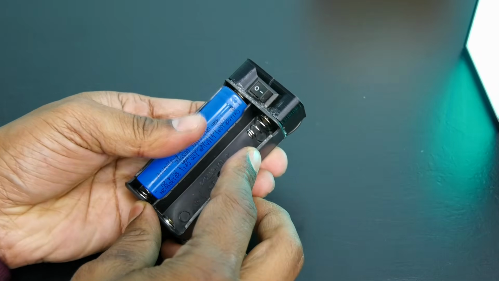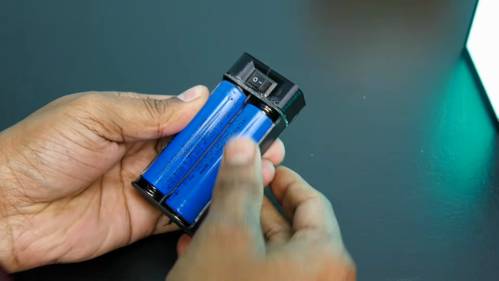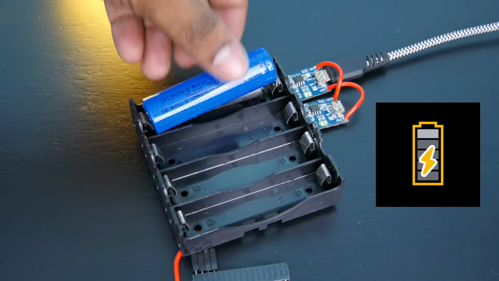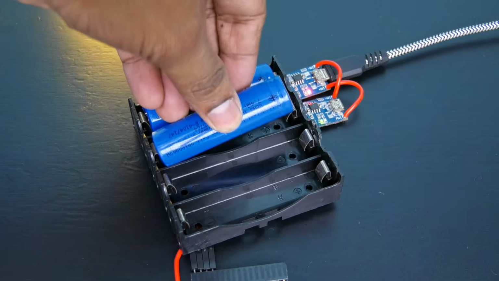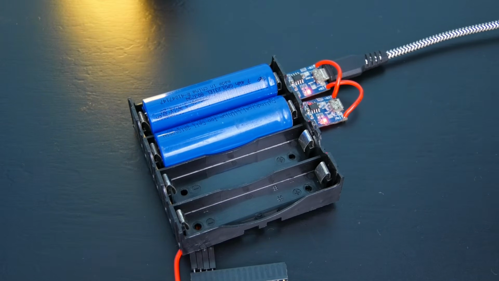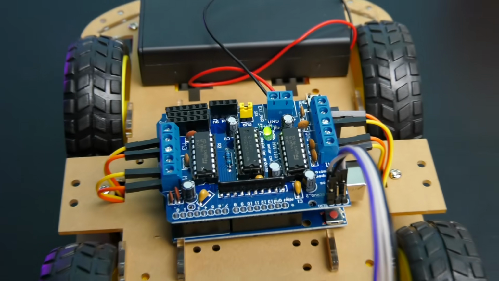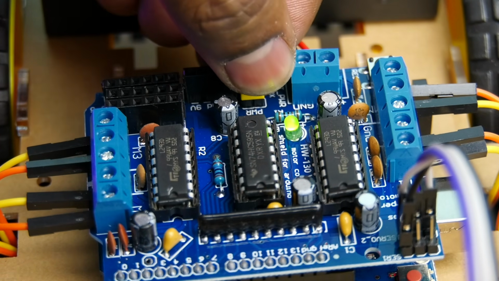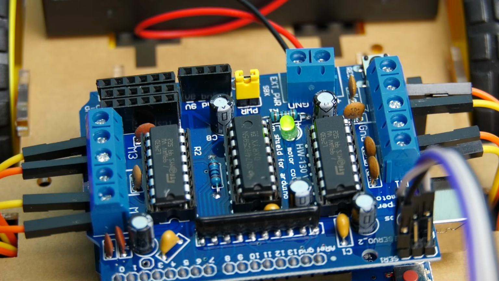Push the batteries toward its positive terminal as spring-loaded battery holders may have contact issues. Also, fully charge the batteries before use as new batteries are not fully charged. Next, check the power jumper. This jumper must be connected in order to get power to Arduino board through the motor driver shield.